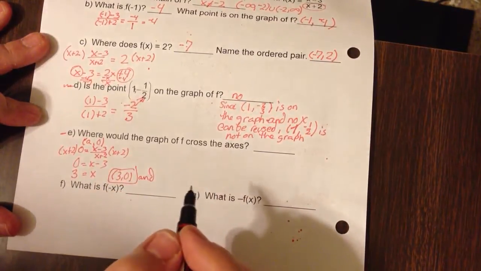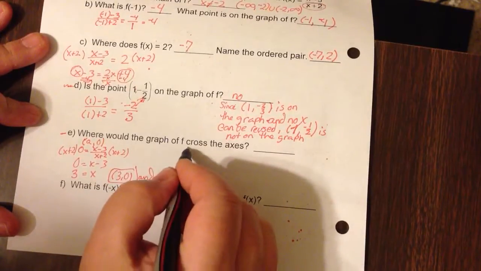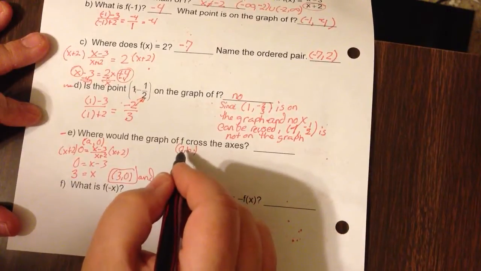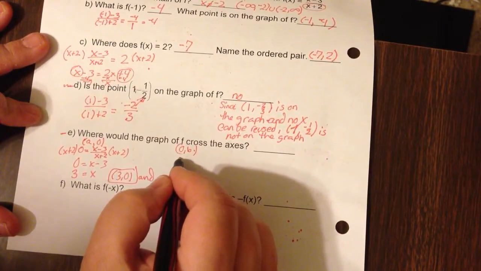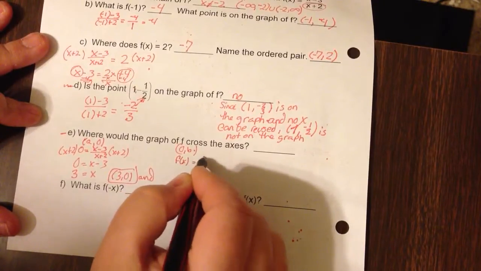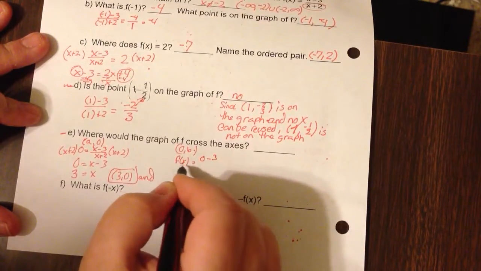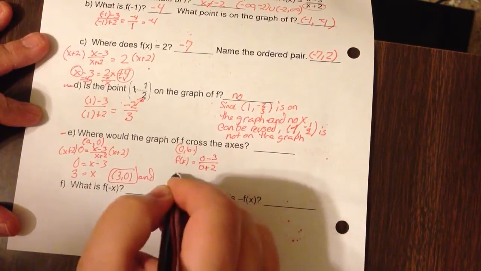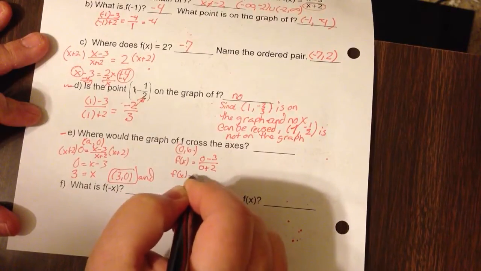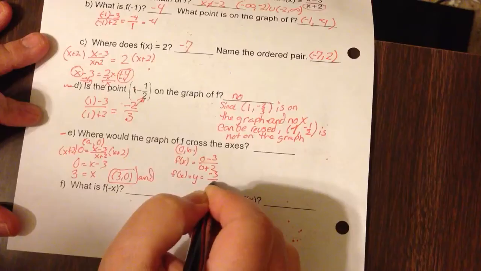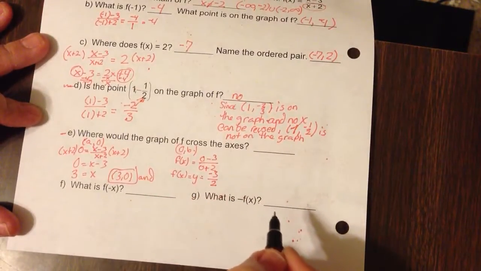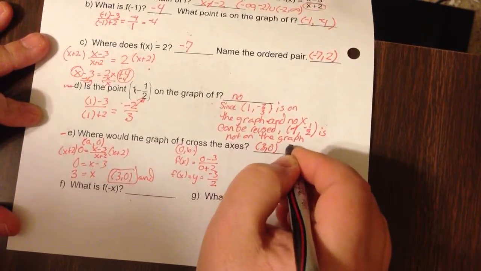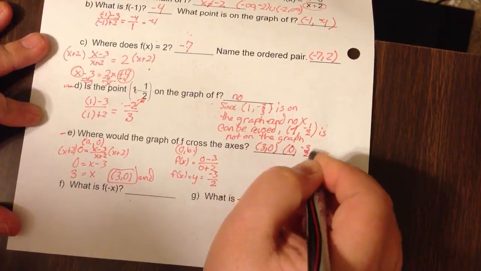And at the y-axis, the form is 0, comma b, so this time we're going to replace x with 0. So we get f of x equals 0 minus 3 over 0 plus 2. So f of x, which is our y, equals negative 3 halves. Okay, so our answer here is 3, 0, and 0, negative 3 halves.